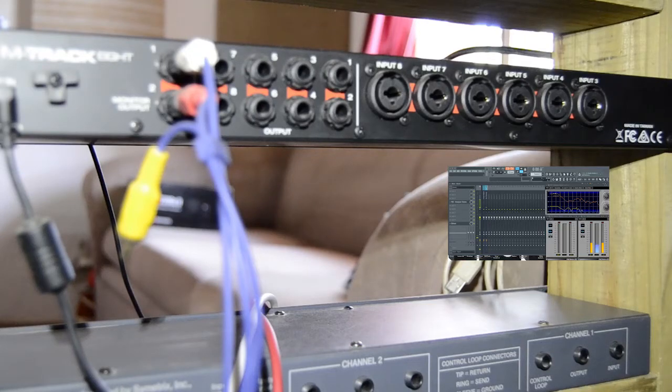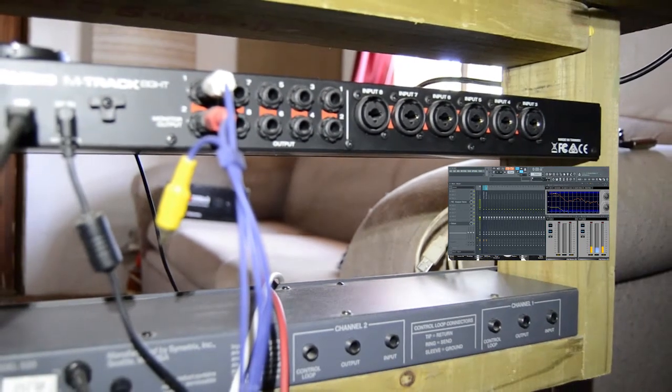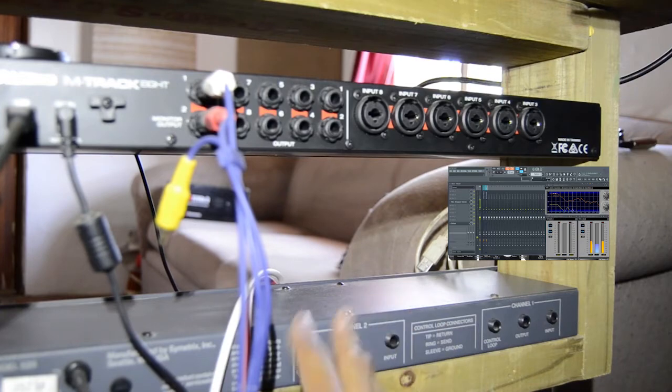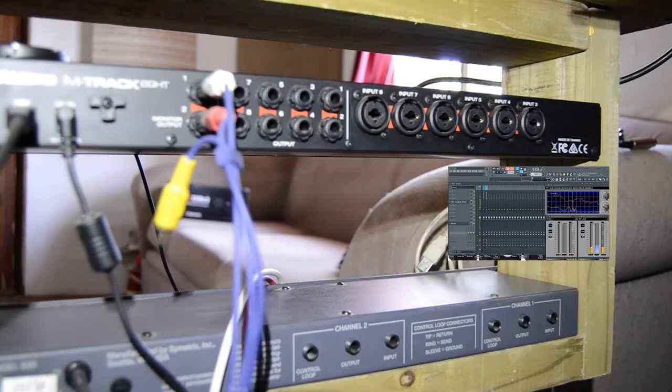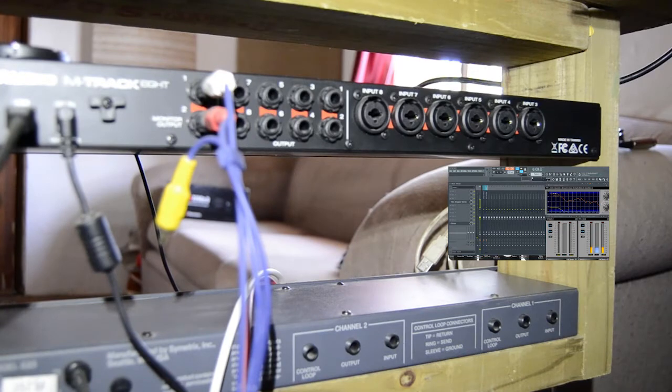Okay, what's up everyone? Today I'm going to show you guys how to use an outboard compressor within FL Studio or any outboard gear. The theory stays the same. So the first thing you want to do is set up your routing, and if you guys can see, I've got a microphone on the screen right there. I'm just under the table right now.